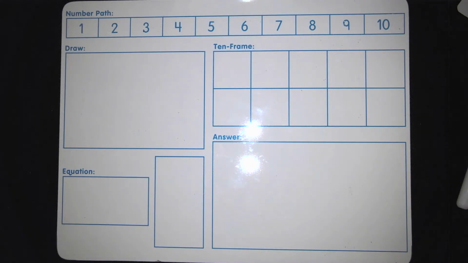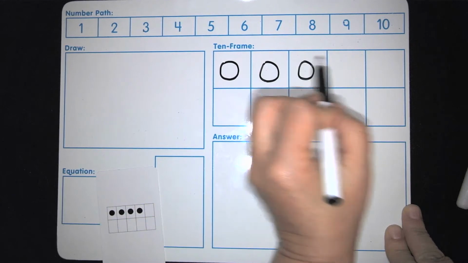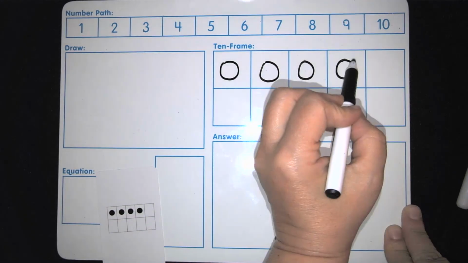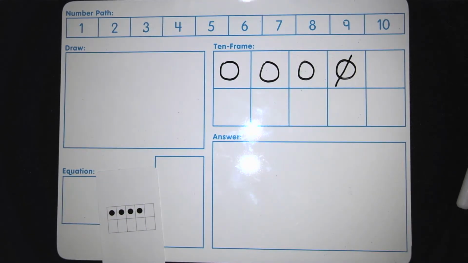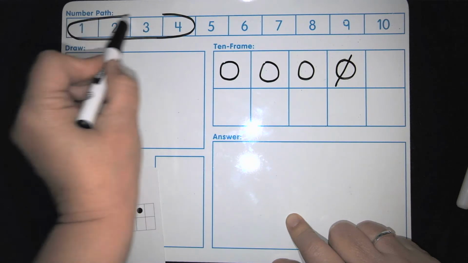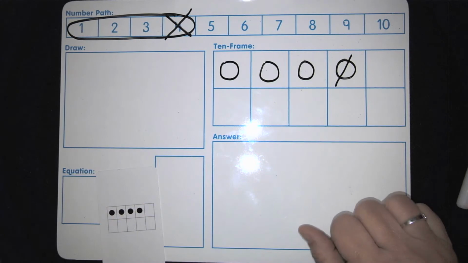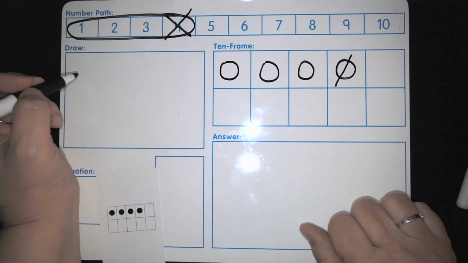Let's say I get another one of my cards. So I've got a 4. I want to take away a 1. Well, first I can draw 4 shapes on my 10 frame. Now I can either cross it out or I can erase it. Either way, I am removing it from the amount, so I can see that there are 3 left. I can show here that if I had 4 on my number path, and then I'm removing 1, I still have 3.